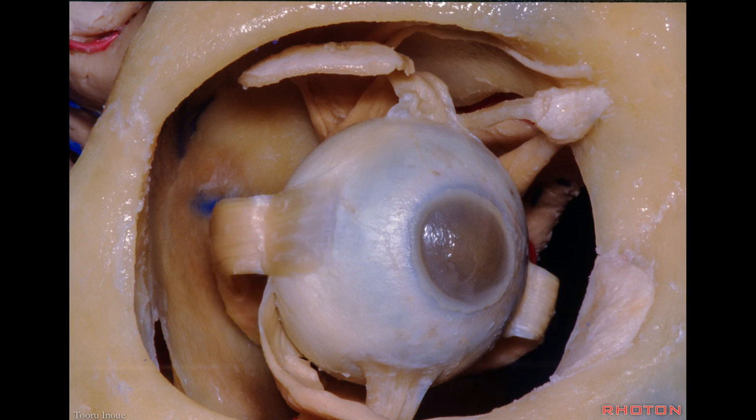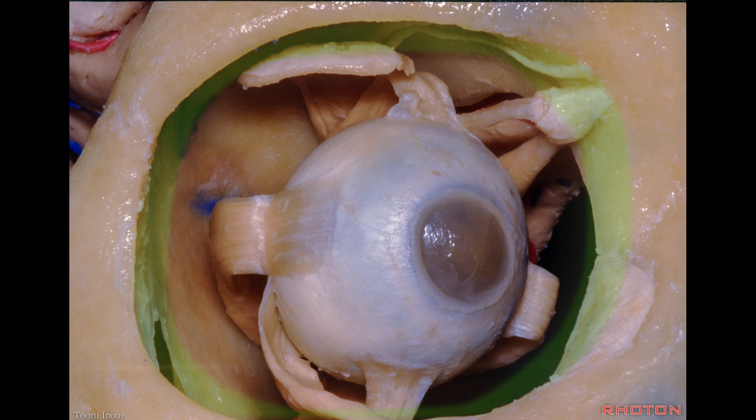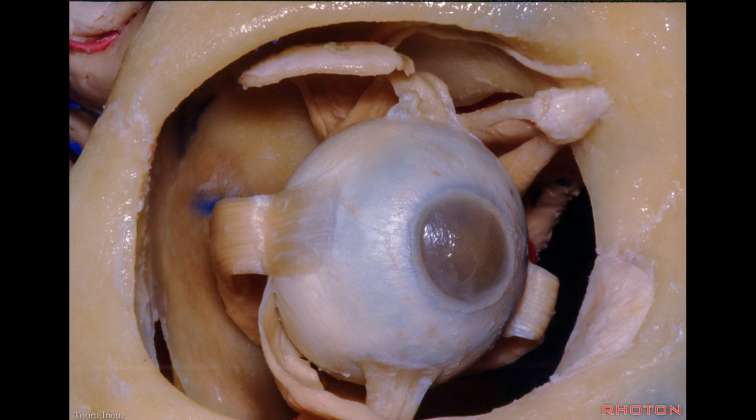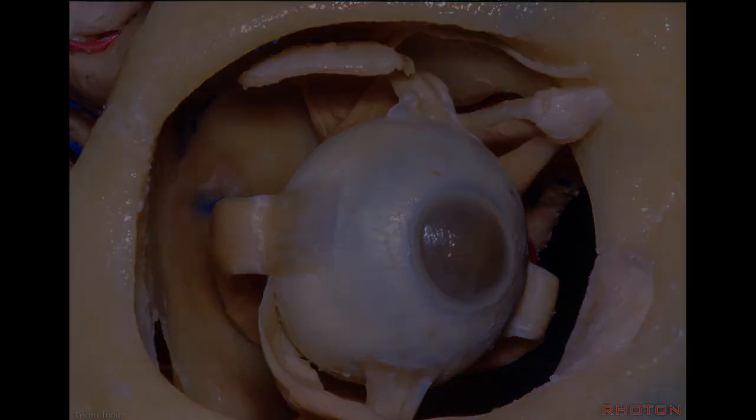And when you enter the orbit from anteriorly, attached along the orbital rim is the orbital septum that separates the globe and the orbital fat from the sclera and cornea anteriorly.